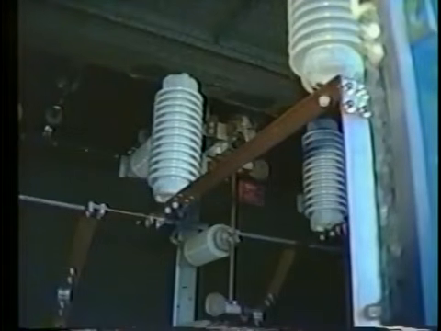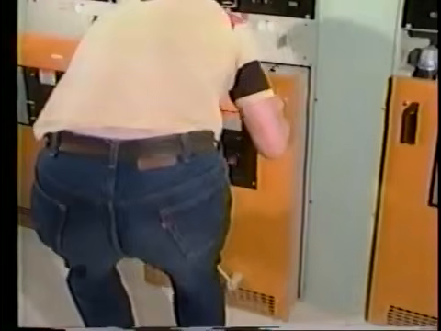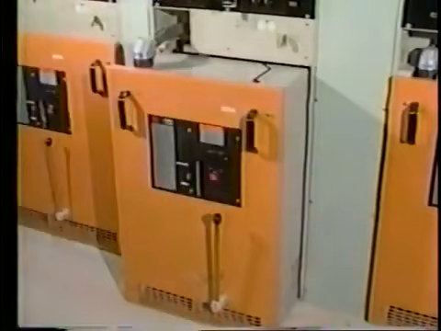At lower voltages, the bus may consist of solid copper bars running inside metal-clad enclosed switchgear, which may be built indoors or outdoors. In this arrangement, breakers can be disconnected from the bus in order to isolate them.